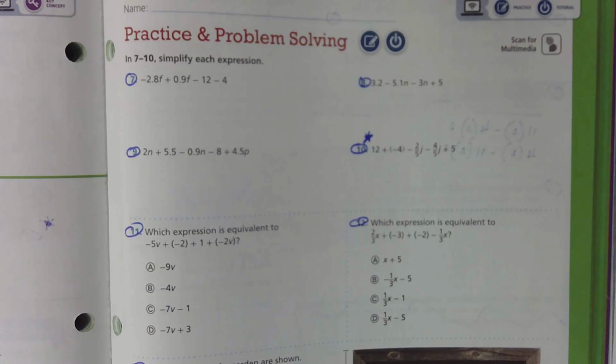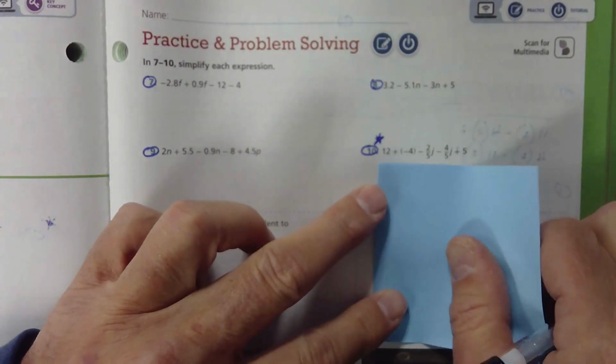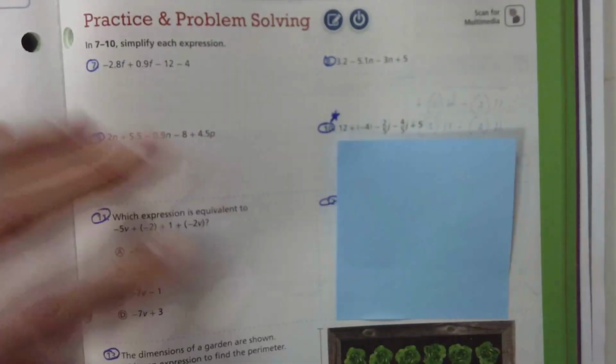Looks like I got another one that I was going to do here. Get another sticky note. Okay, I got too many pens here. Let's look at number 10. Zoom in a little bit.